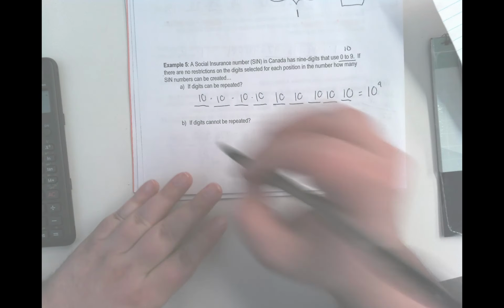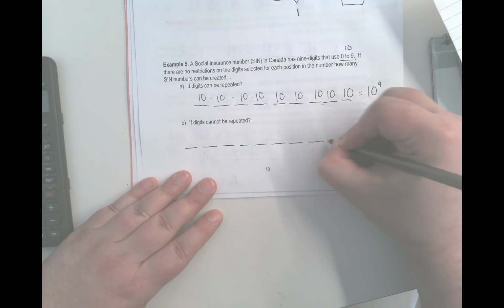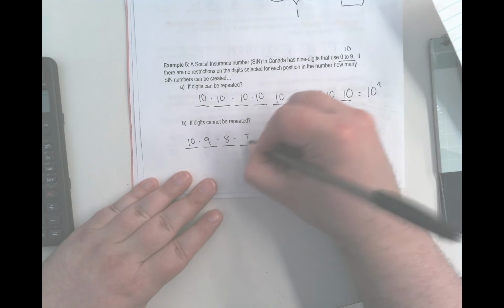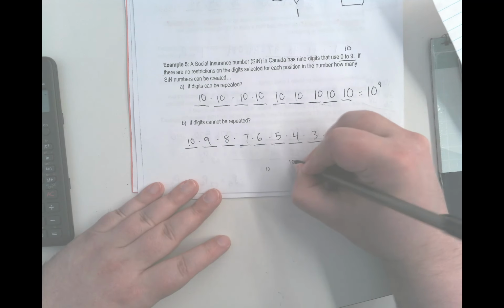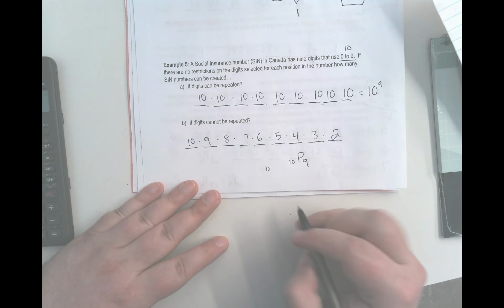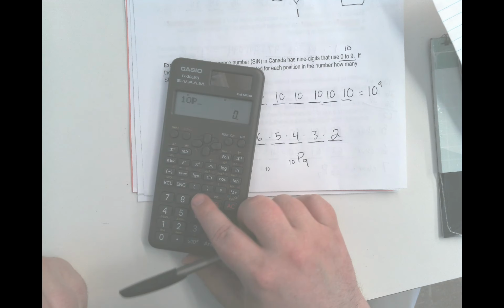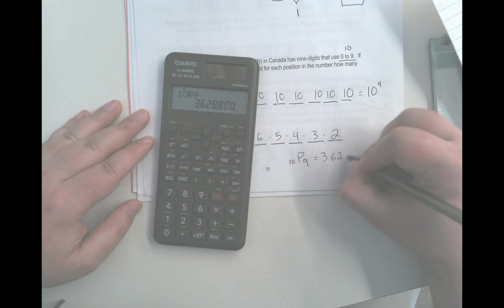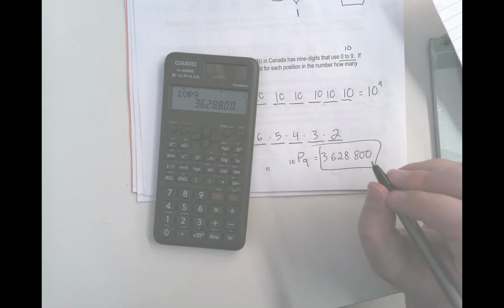If digits cannot be repeated, well, that is where our permutation formula is going to come in handy. We have 10 possibilities for the first, then 9, 8, 7, 6, 5, 4, 3, and 2. Or if you prefer, this is 10P9. So let's go ahead and use our permutation formula. 10P9 gives me 3,628,800. Hey, that number looks familiar. I think we did that in a previous example.